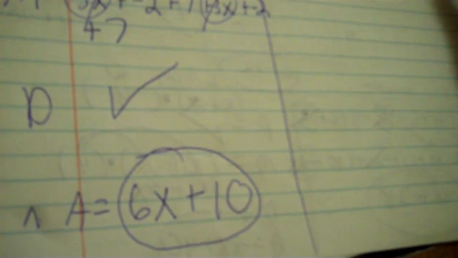Okay, 6x plus 10, and that's the expression for the perimeter. Okay. Area. You got to make the 2 parentheses to start out with. Now, if I was there with you, I'd make them for you, but length, width. So the length is 7. The width, 3x plus negative 2, so just one of each of the sides.